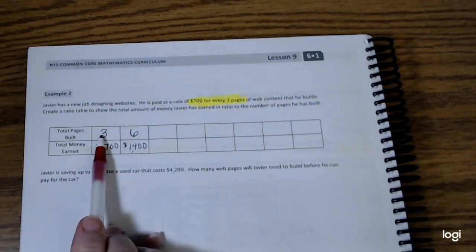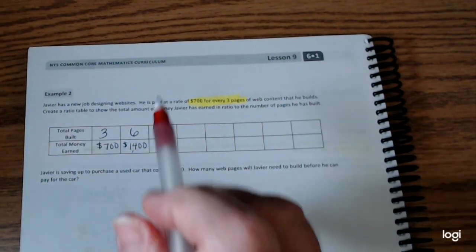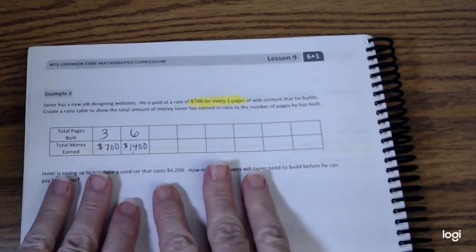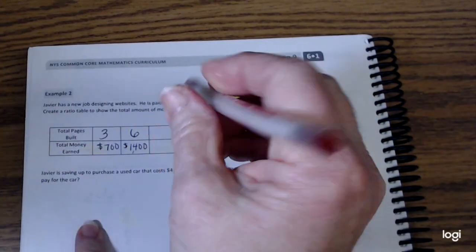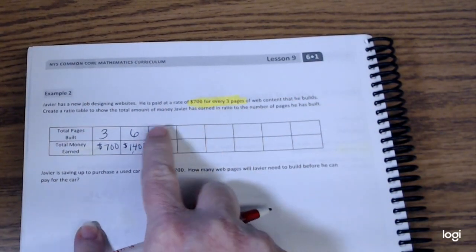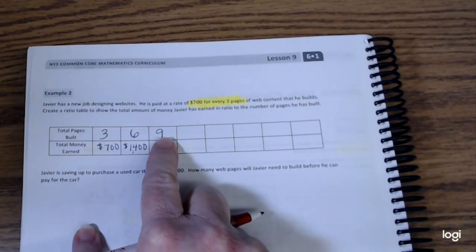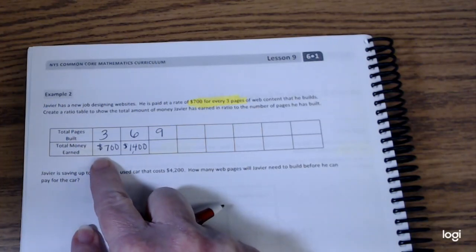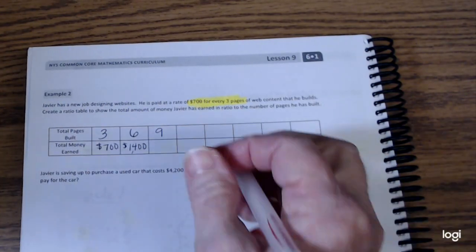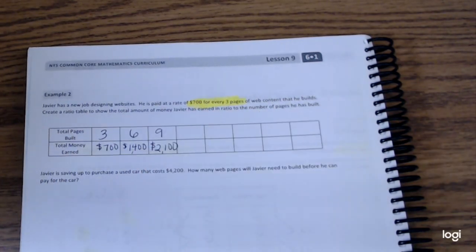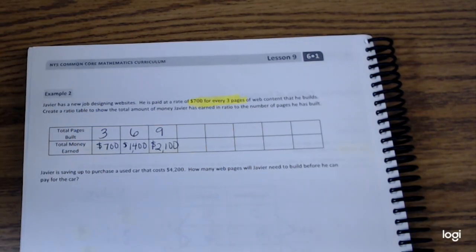Okay, so you notice right here on the top we're counting by 3s. So I have 3 pages for $700. I did another 3 pages for 6. I'm going to do another 3. So if I had 6 pages and that was $1,400, and I added 3 more to get 9, that means I need to add 700 to this. That means I'm making $2,100. All right, I'm going to ask you to pause your video and see if you can go ahead and fill in the rest of this ratio table.